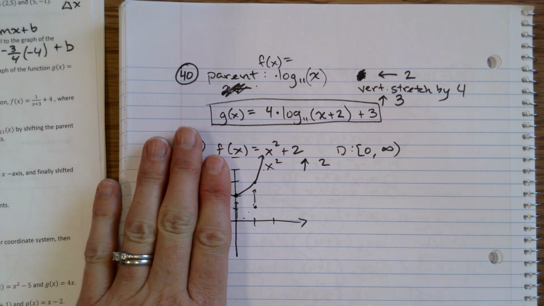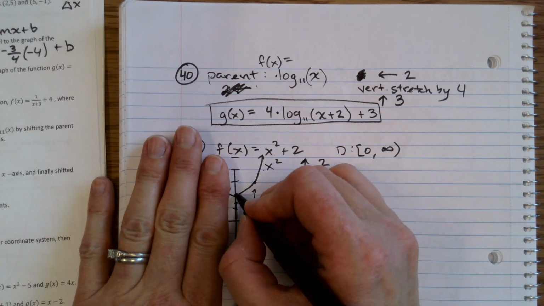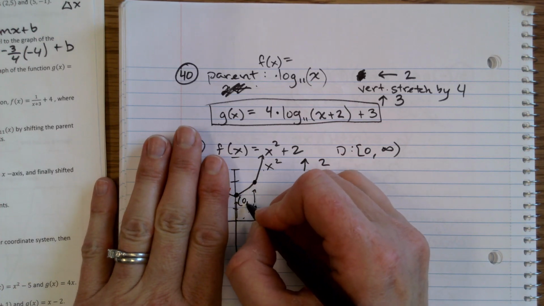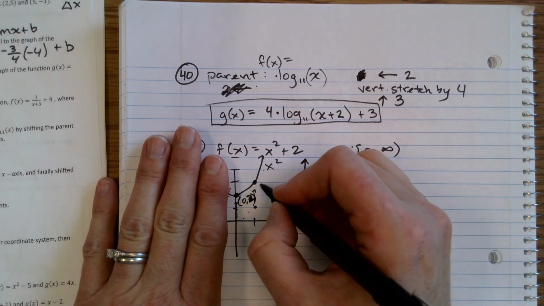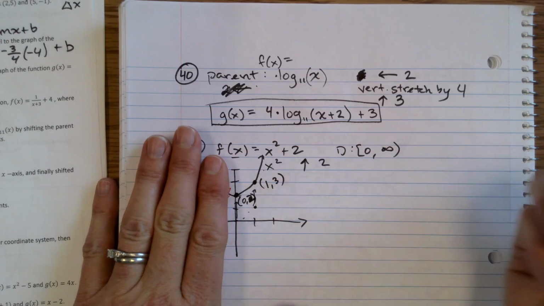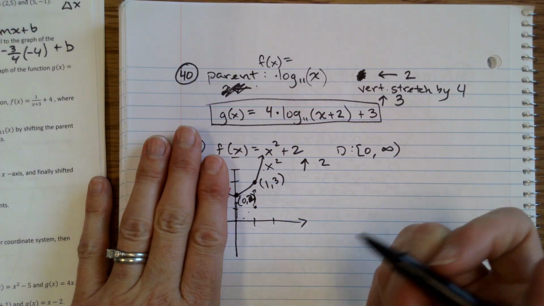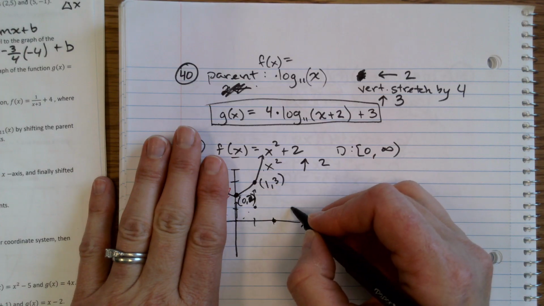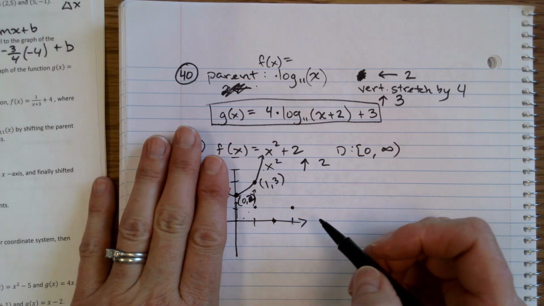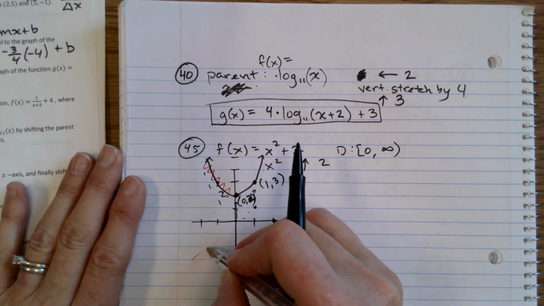If that's our starting function, how do we graph the inverse? Well, you take the points on your graph, 0, 2 and 1, 3, and you switch the coordinates. 0, 2 becomes 2, 0. 1, 3 becomes 3, 1. And then you plot your line y equals x.